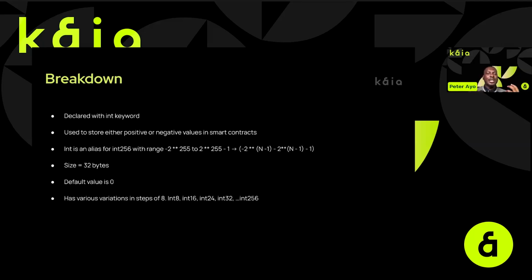Now let's take a look at how integers are declared. But very quickly, let's complete some of the features of integers. The highest size of an integer is int256, which is also 32 bytes. If you divide 256 by 8, it gives you 32 bytes, right? And the default value of an integer is 0.